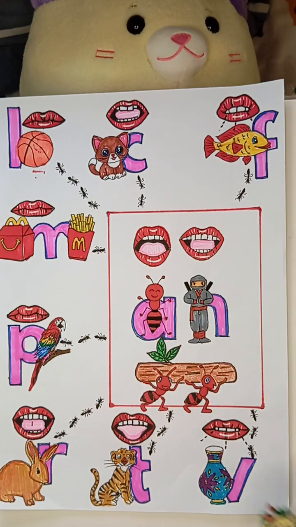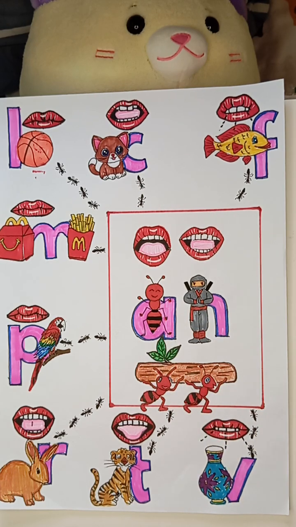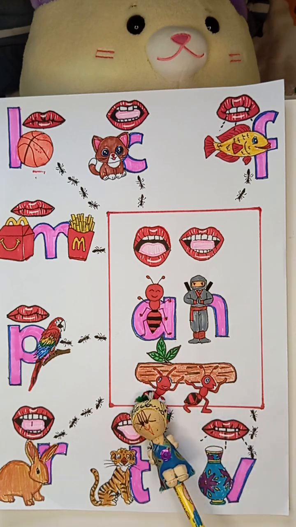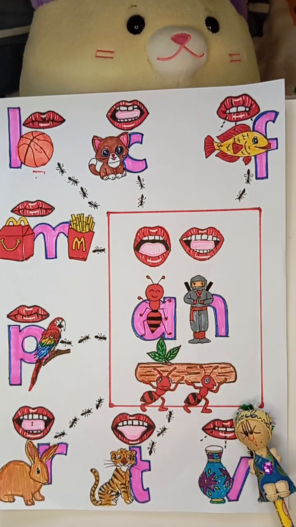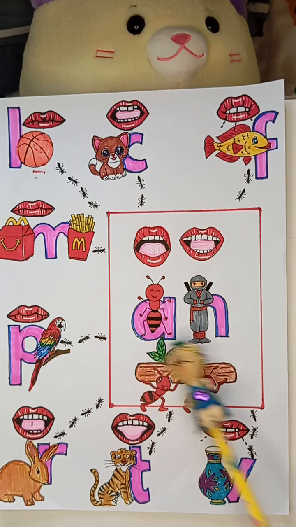So every time you say A and N in a CVC pattern, remember the sound of ant saying an ant will help you read words with an. This way, it will be easier for you to read CVC words like an in ant. It's a quick way to remember the sound of an.